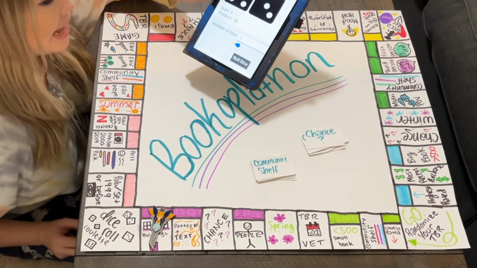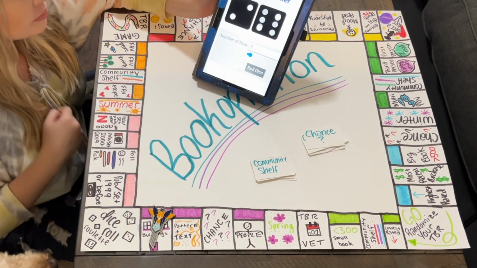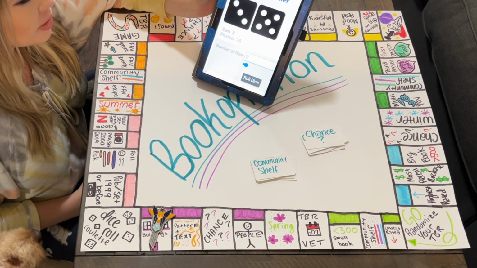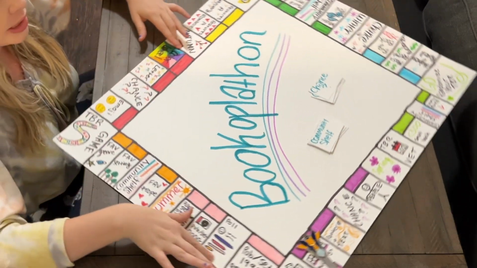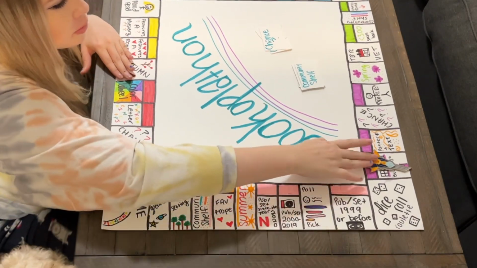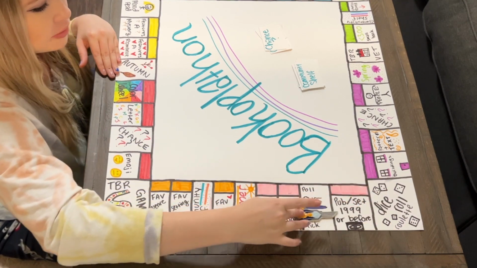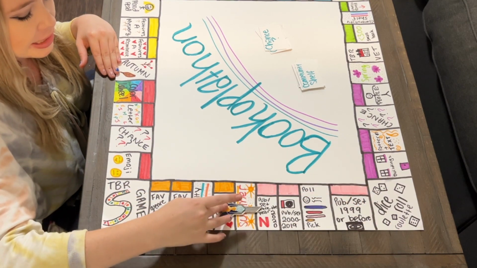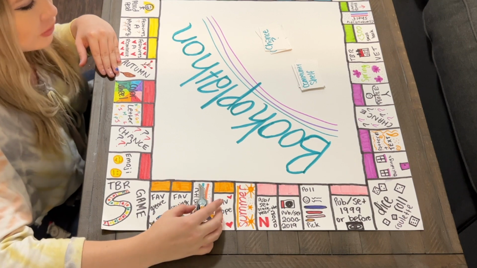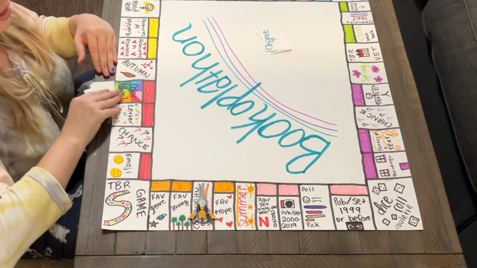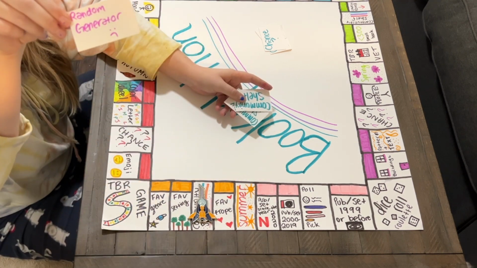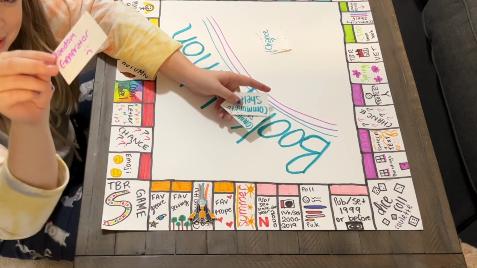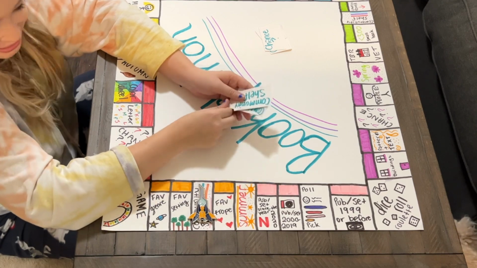All right, the next dice roll. We got 8, and I am going to switch the board around so that way you can see the prompts better. 1, 2, 3, 4, 5, 6, 7, 8. Community shelf. All right, let's see. We'll choose the top one. Is it a happy or a sad one? I don't know yet. Sad, random generator. Okay, that's kind of fun though.